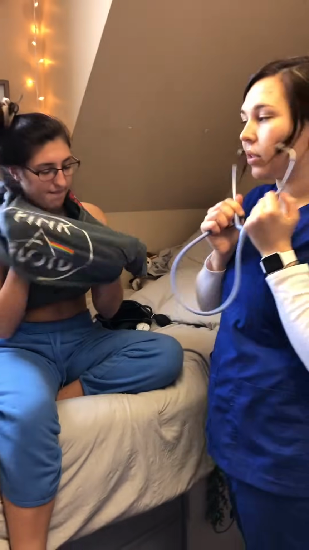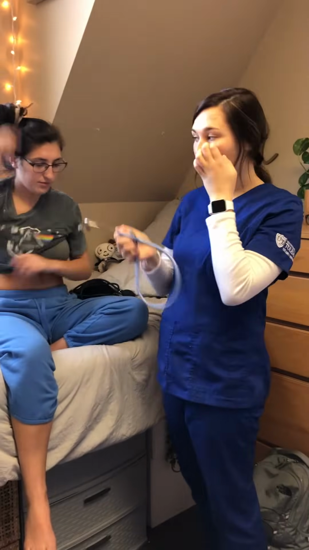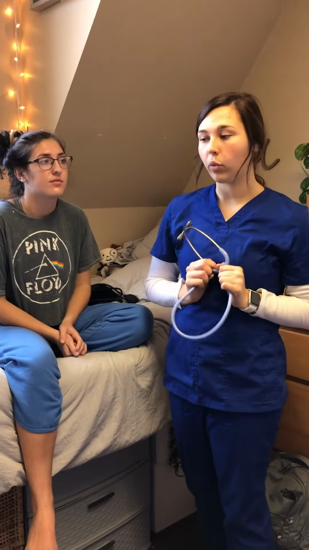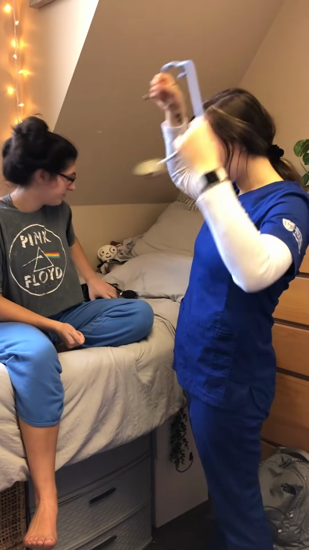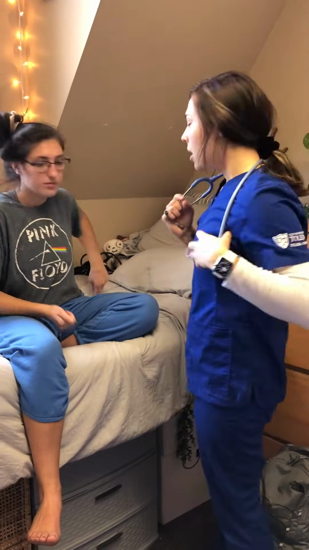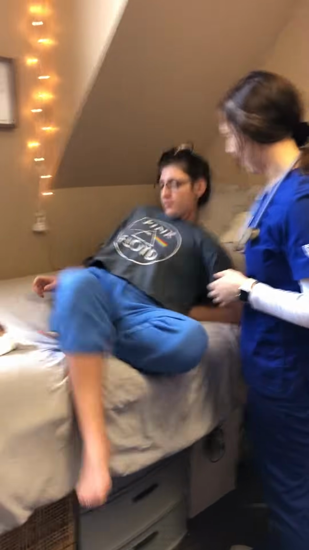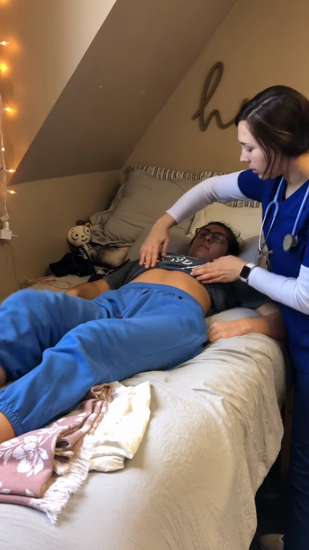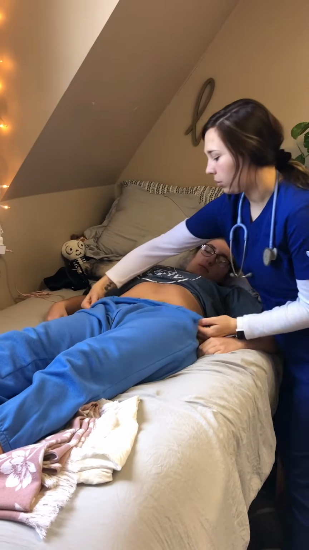Okay, so her heart rhythm was regular, and I heard S1 and S2 throughout all the heart positions, and no extra heart sounds such as S3 or S4 were heard. Okay, so now I'm going to do my abdomen assessment. I'm going to have you lay down, please. I'm going to drape her appropriately so we can see all four quadrants. Just going to put this down.